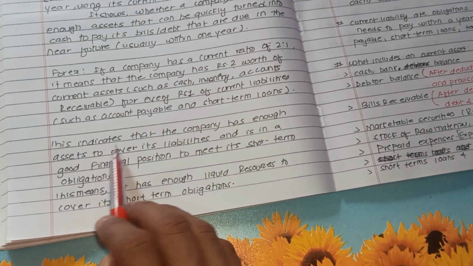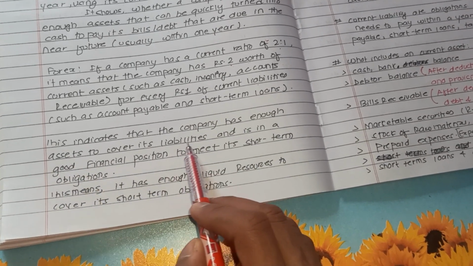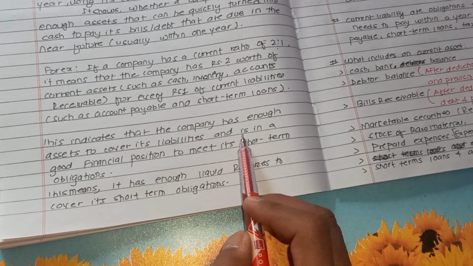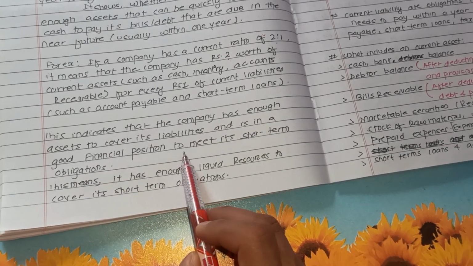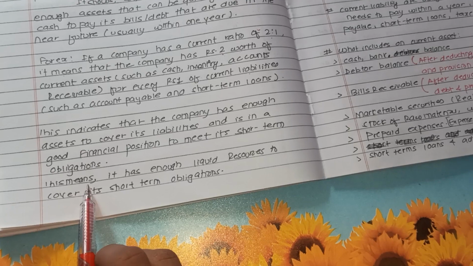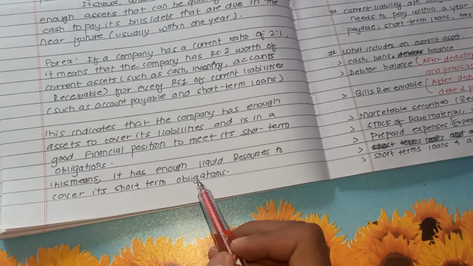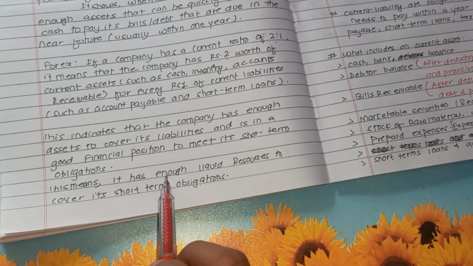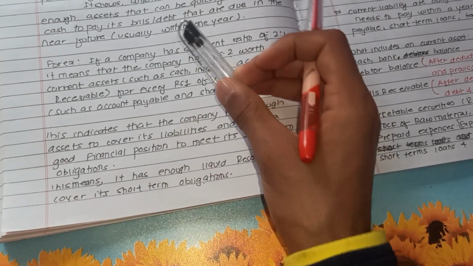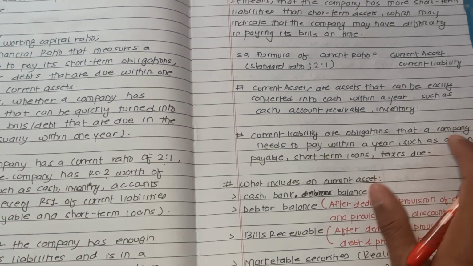This indicates that the company has enough assets to cover its liabilities and is in a good financial position to meet its short-term obligations. This means it has enough liquid resources to cover its short-term obligations. It is very easy. It's simple words. Okay.